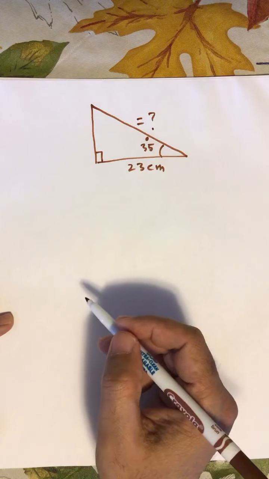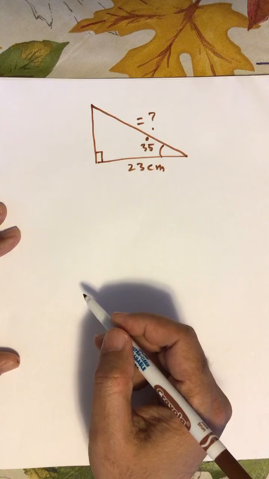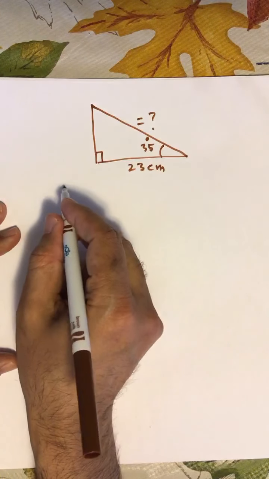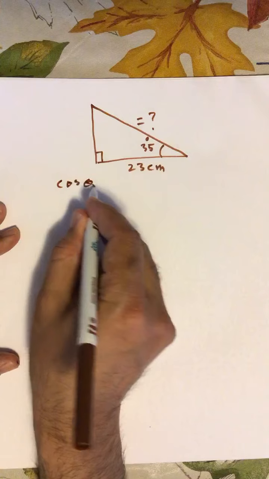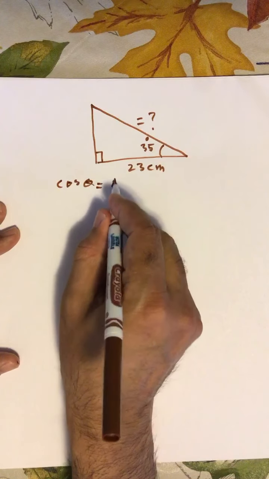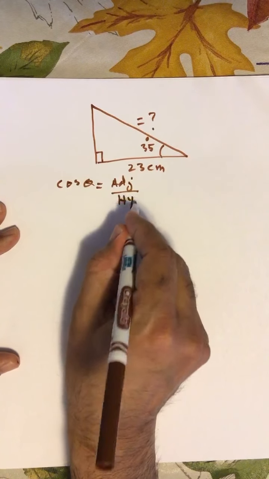Okay. So we can use cosine ratio in this case. So we'll say the formula is, as you know, cosine theta equals adjacent over hypotenuse.